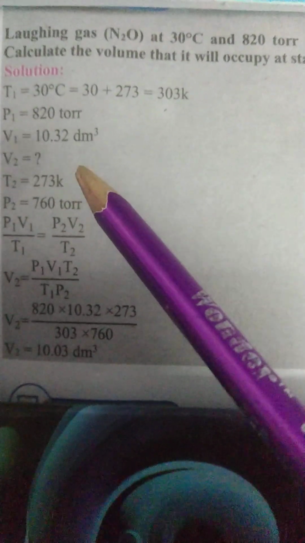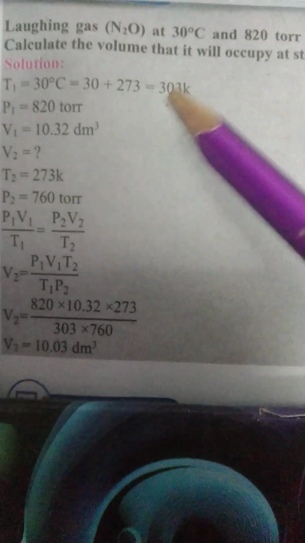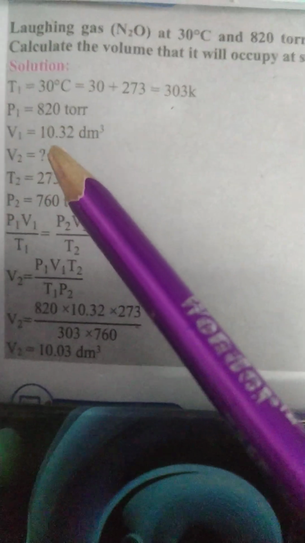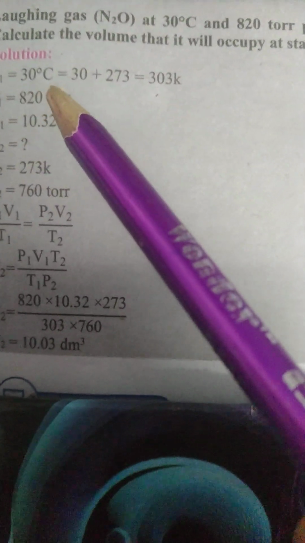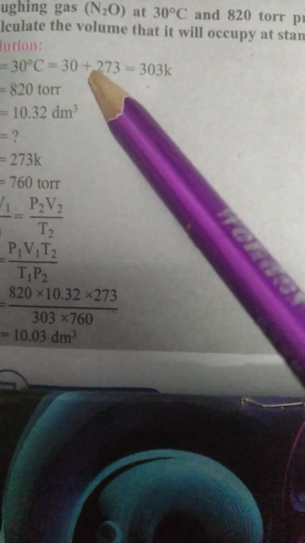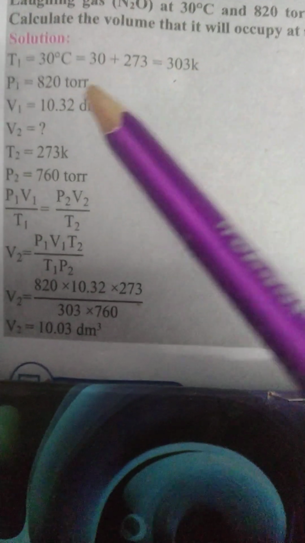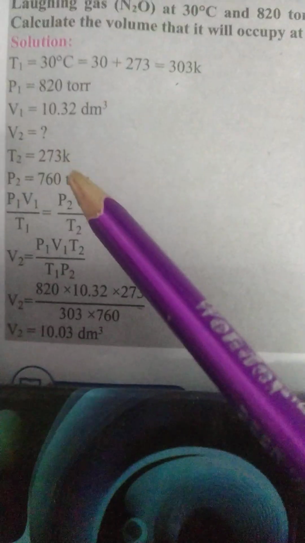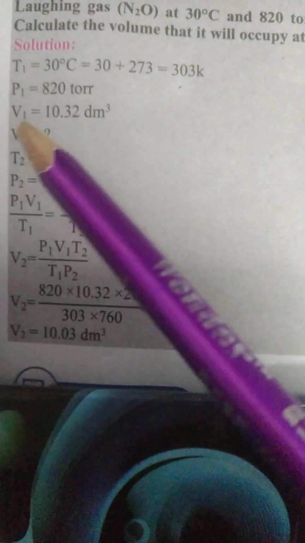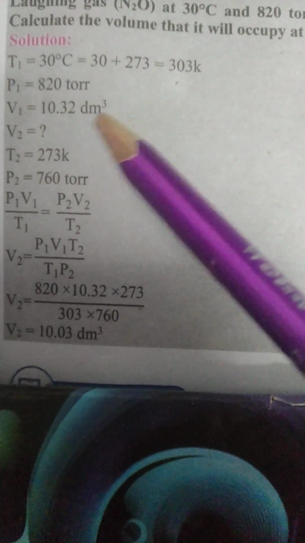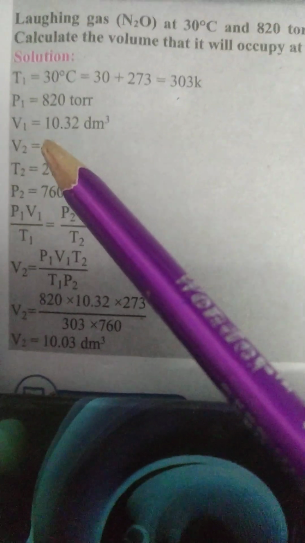273 Kelvin and 760 torr, T2 and P2. Both are given as standard temperature and pressure. Now T1 is given as 30 degrees centigrade, but we need Kelvin, so 273 plus 30 is 303 Kelvin. P1 is in torr, the same unit. V1 is 10.32 decimeter cube. So we have to calculate V2.